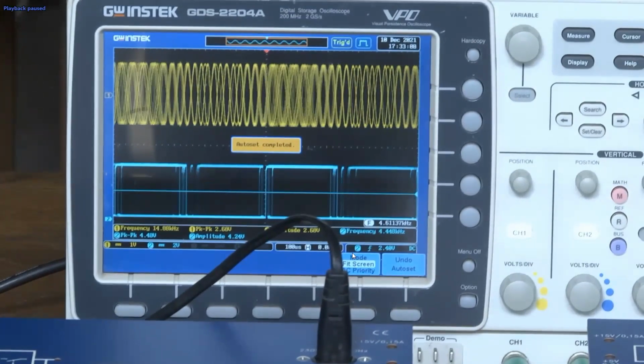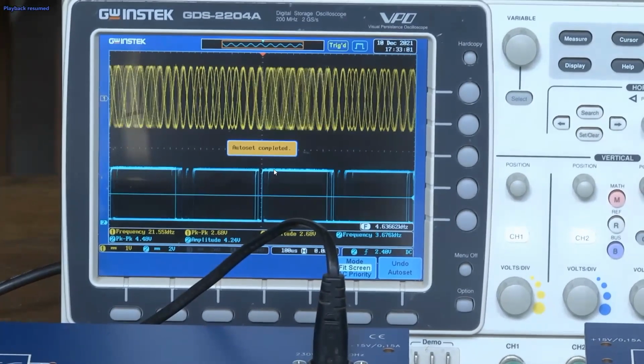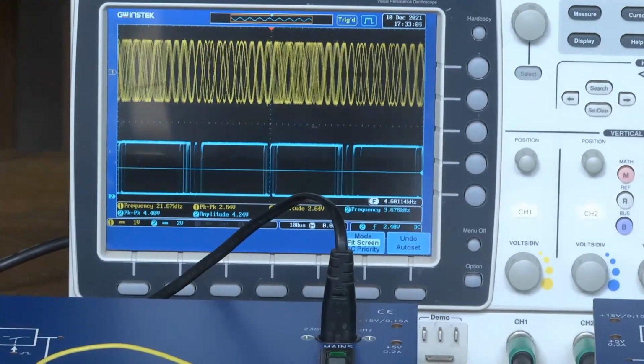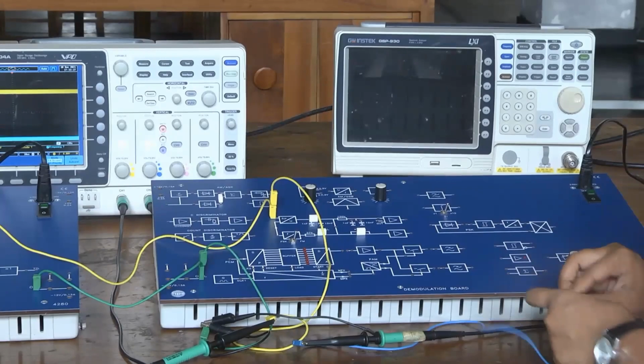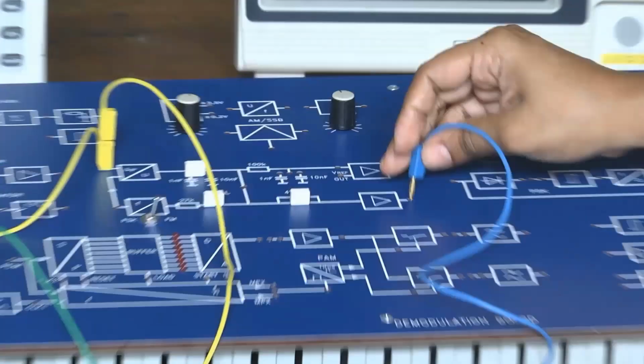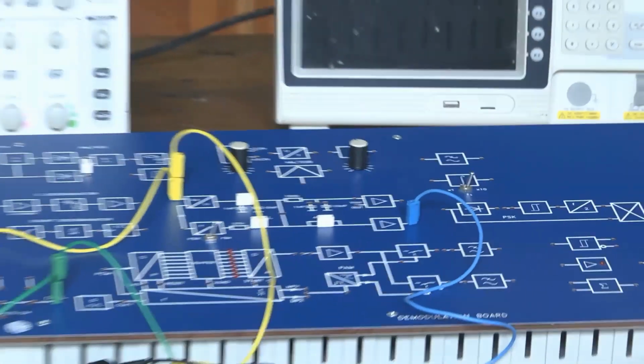Here you can see it's a pulse waveform. Okay, a digital waveform is here. But we are going to observe the information signal. So we are connecting the circuit to the next output.